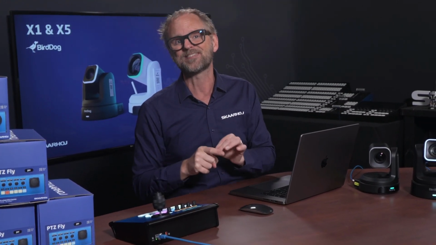Big news for BirdDog users. Our previous integration with BirdDog cameras was built on the VISCA protocol, but now we have taken it to the next level and released a brand new integration based on BirdDog's REST API over HTTP, unlocking even more detailed control than ever before. And this means you get more flexibility, more precision, and more possibilities.